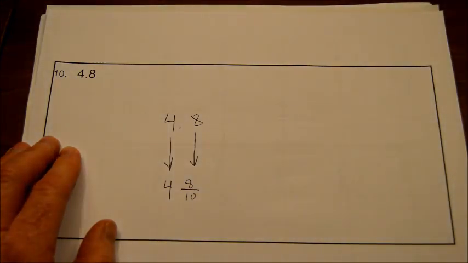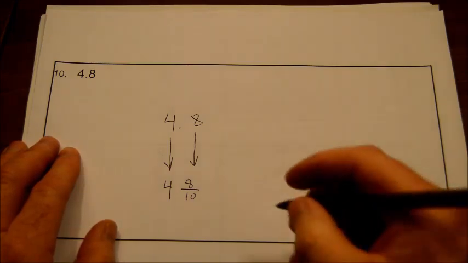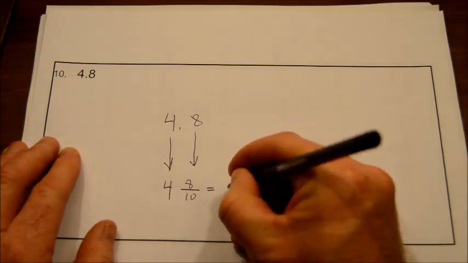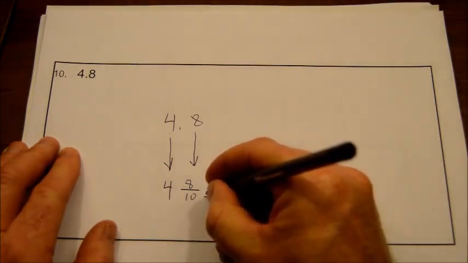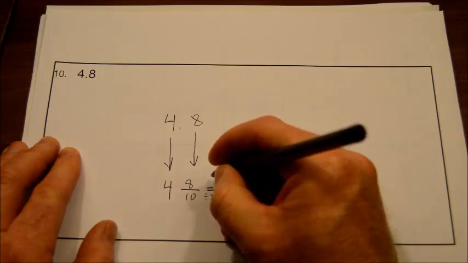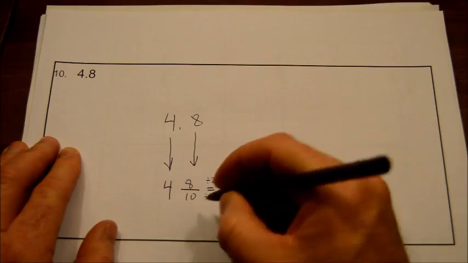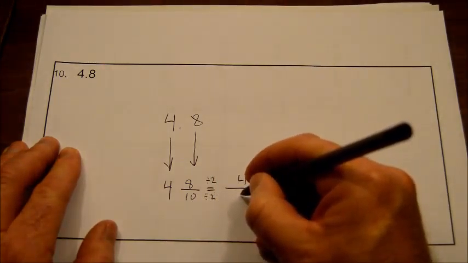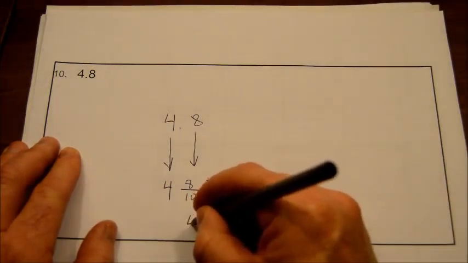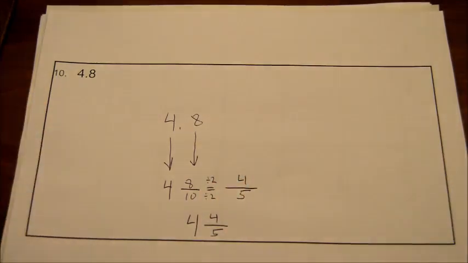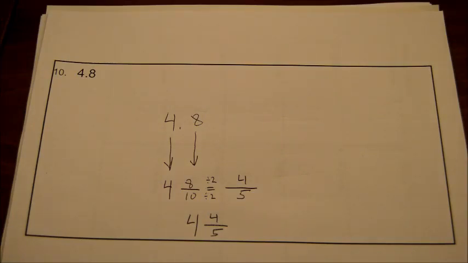All right. Now, is that as simple as that fraction can get? No, you could simplify it. 2 will go into both 8 and 10. So this is going to be numerator divided by 2, denominator divided by 2. 8 divided by 2 is 4. 10 divided by 2 is 5. So this is 4 and 4/5. All right. That's how we do conversions from fractions to decimals and decimals to fractions.